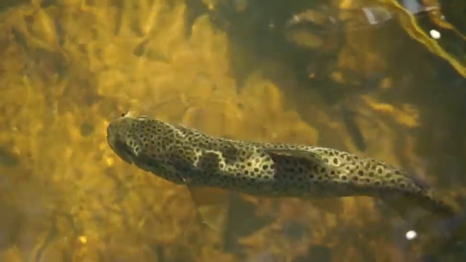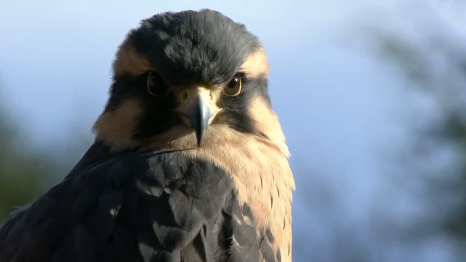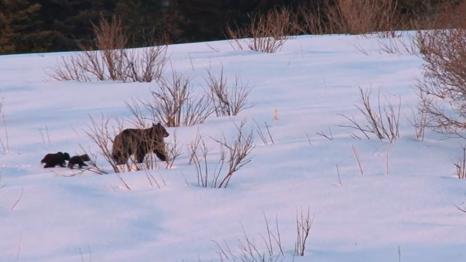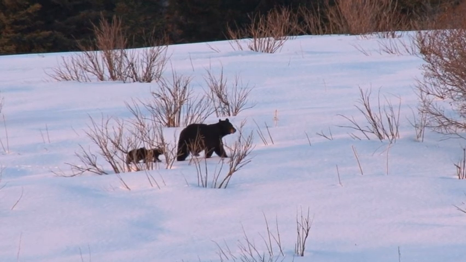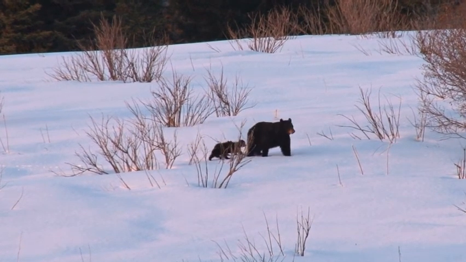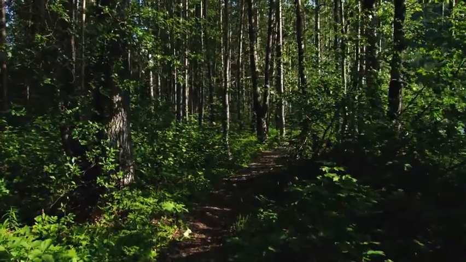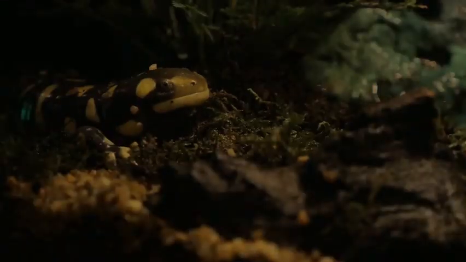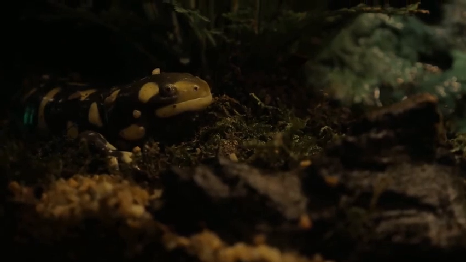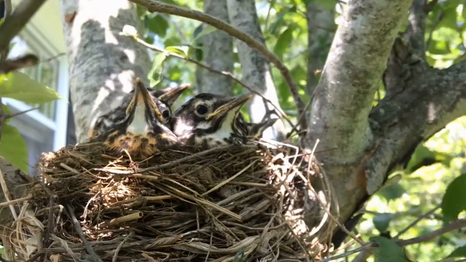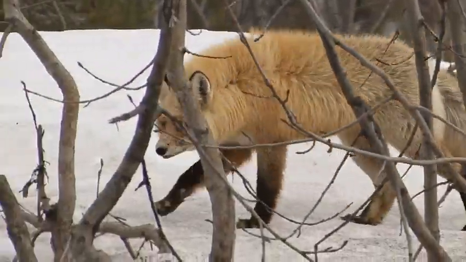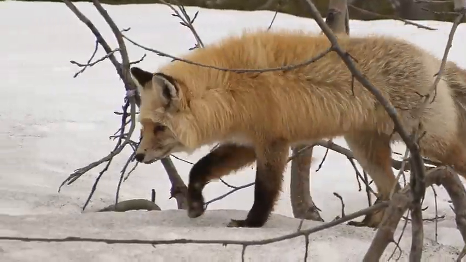There are three types of biodiversity. This includes species, ecosystem, and genetic. For this lesson, we're going to focus on species biodiversity and ecosystem biodiversity. Species diversity is the relative abundance of a species in an ecosystem. And ecosystem diversity is the variety of habitats within a specific region.